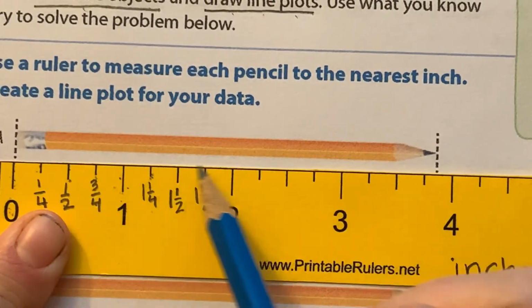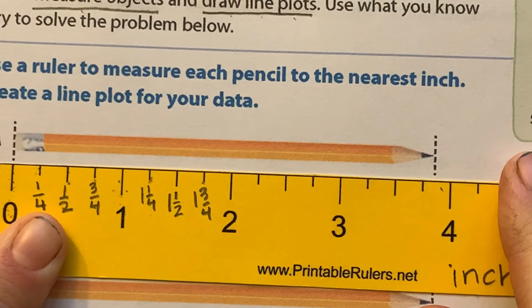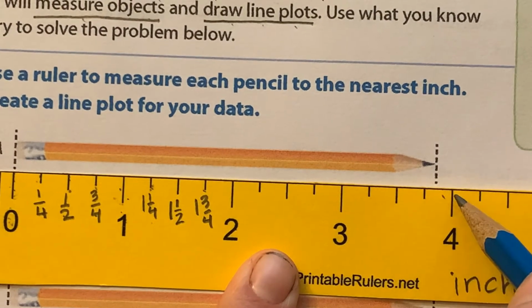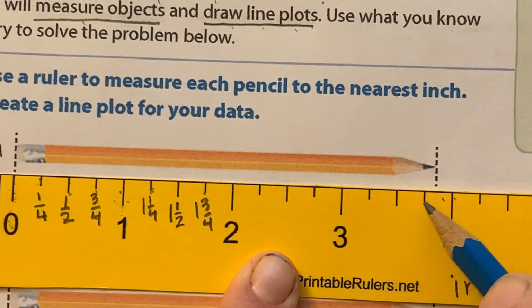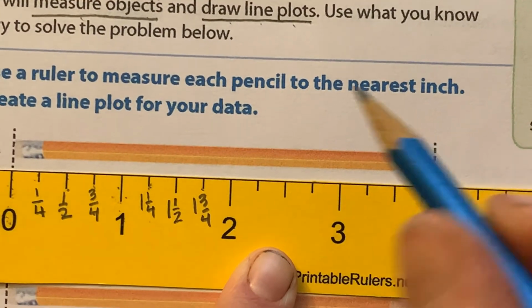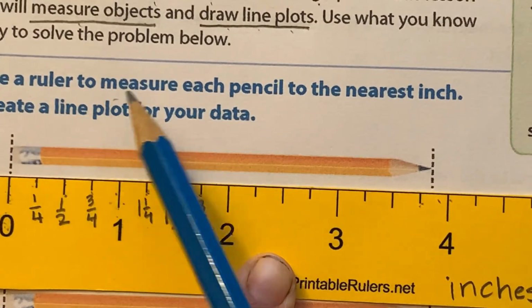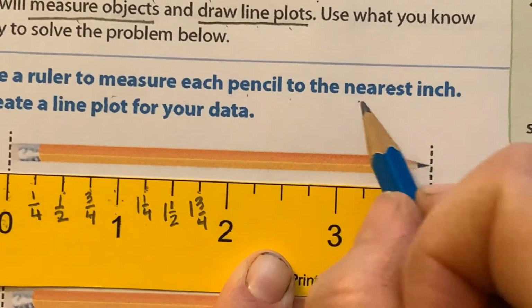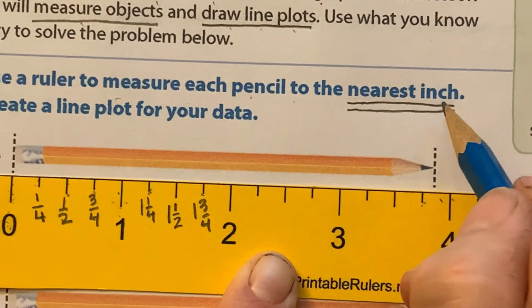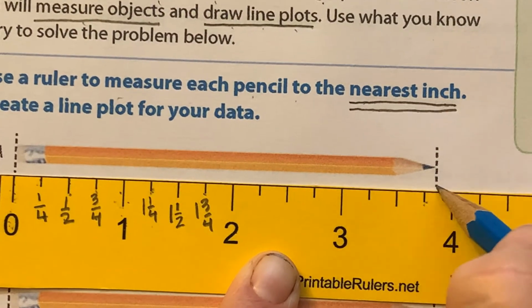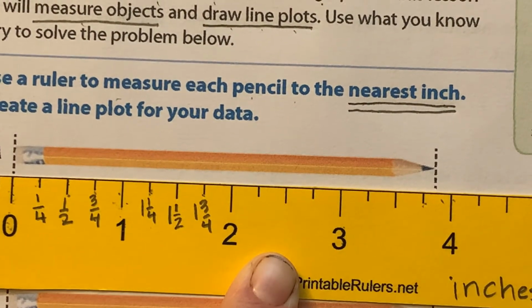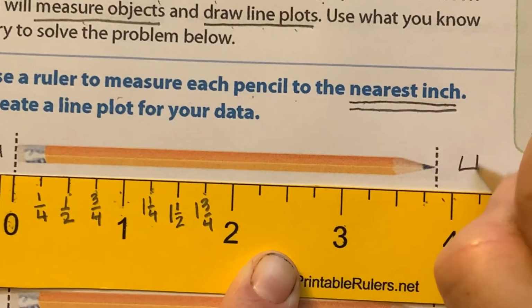And then notice my length of my pencil goes all the way. Uh-oh, I'm in between. Okay, so notice I don't quite get to the 4, but I'm not exactly at this line. This is the 3 3/4. So let's go back and read the instructions again. Use a ruler to measure each pencil to the nearest inch. Okay, I think I was reading so quickly last time that I didn't catch that. The nearest inch. So is my pencil closer to the 3 inches or is it closer to the 4 inches? It's closer to 4, so I'm just going to put a big 4 right there.